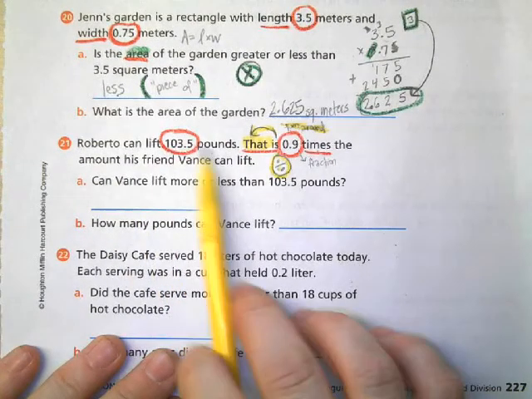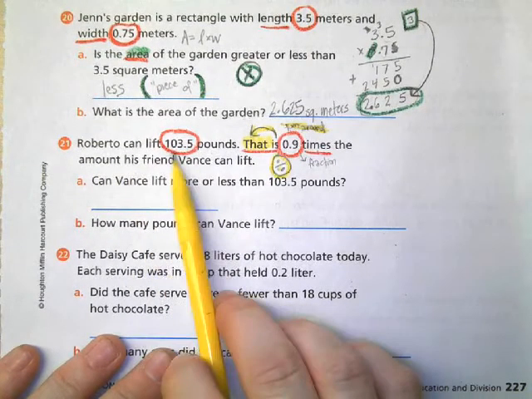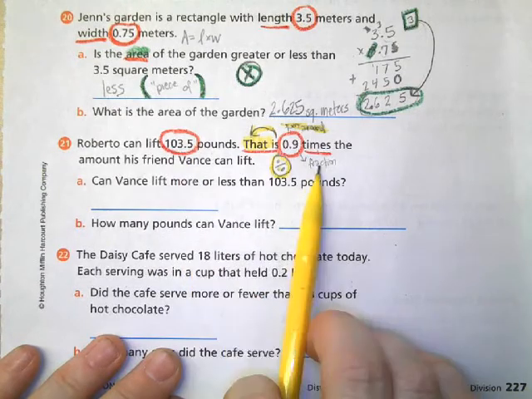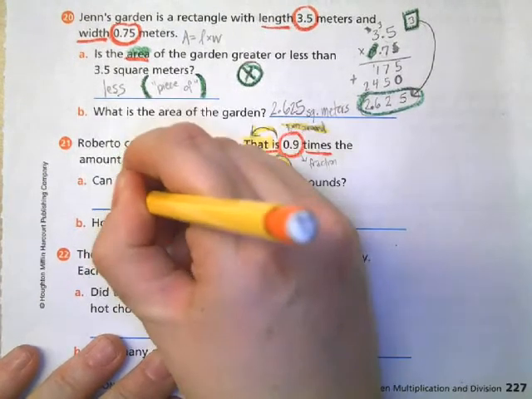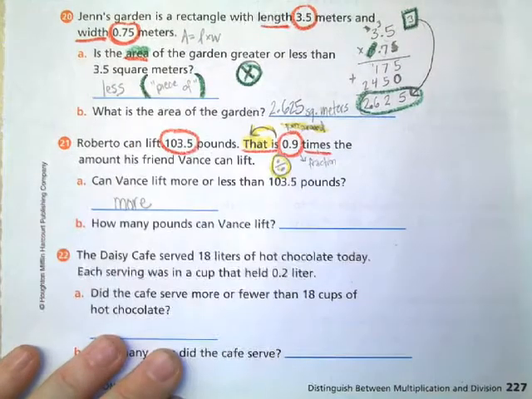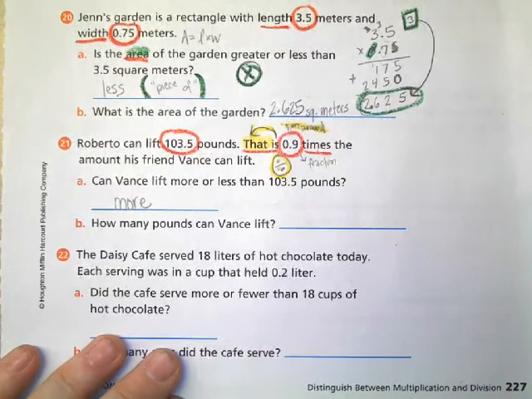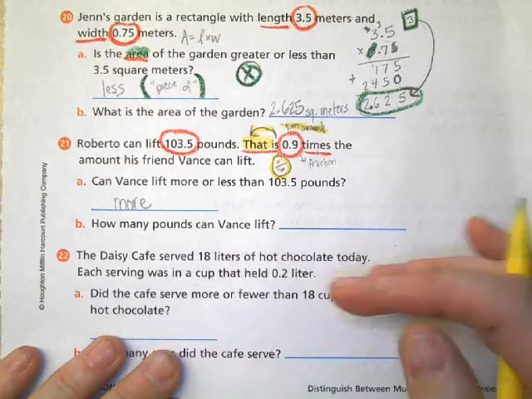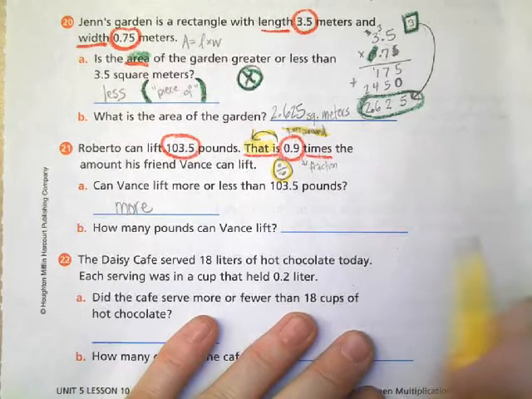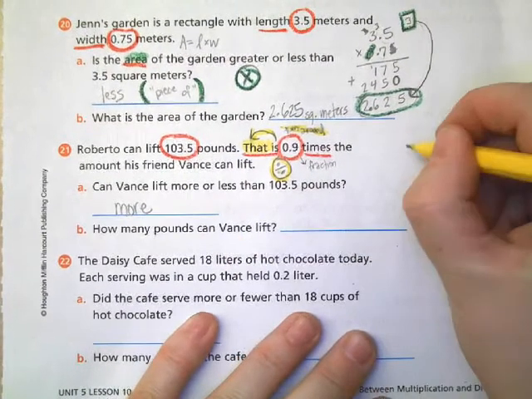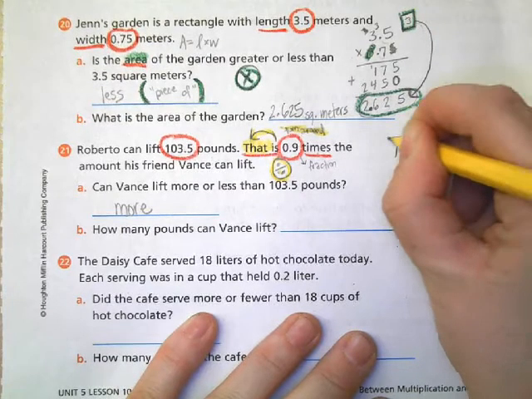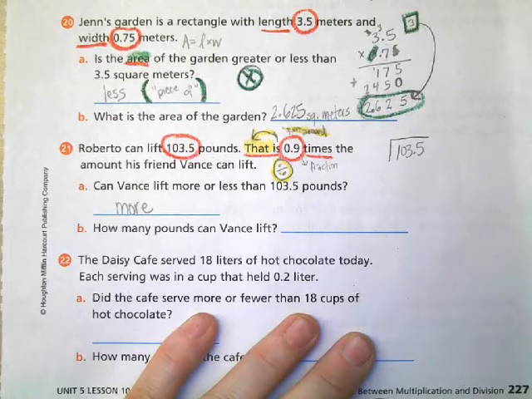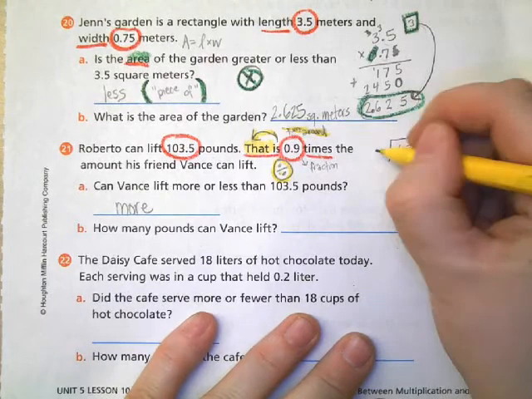So can Vance lift more or less than 103.5? Roberto can lift this, which was a fraction of Vance's. So Vance actually can lift more. All right, does that make sense to everybody? Vance can actually lift more. So we do division with that turnaround phrase. So we take the 103.5 and we put that as the dividend. And we divide it by the 0.9.